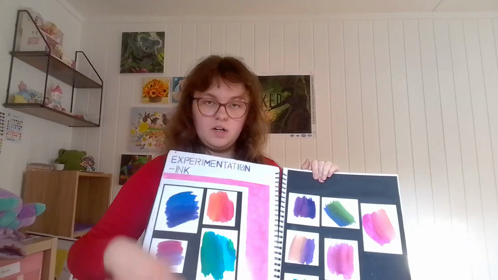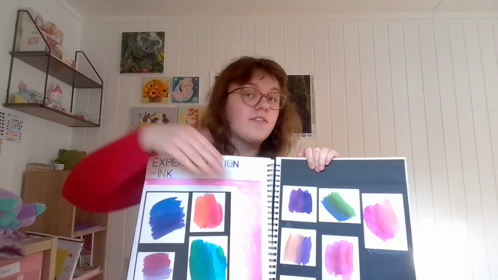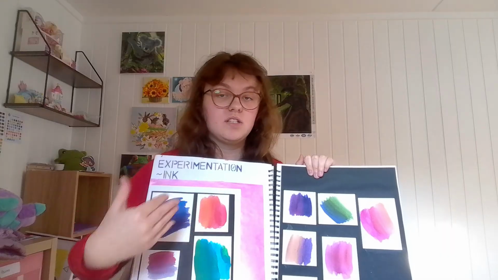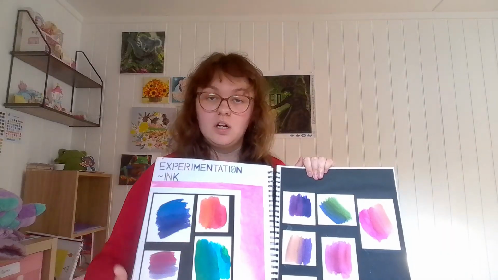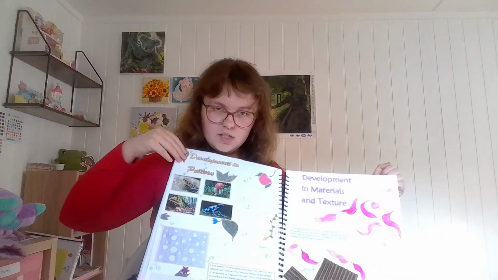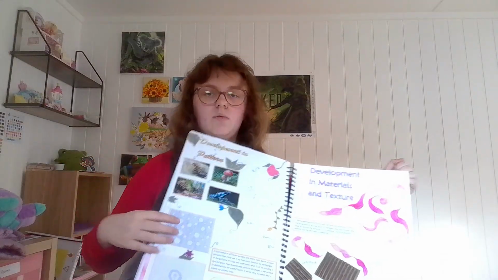And then here's where I went on to do some experiments, because you don't have to do a response to that artist. I just did some experiments with ink based off the work he had done, exploring colours and what things I wanted to do, basically. This was where I explored, what did I explore?